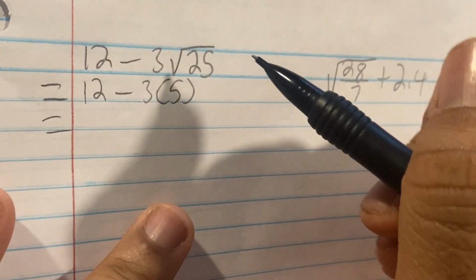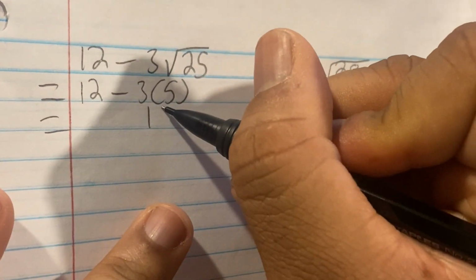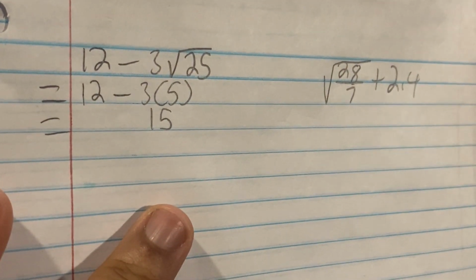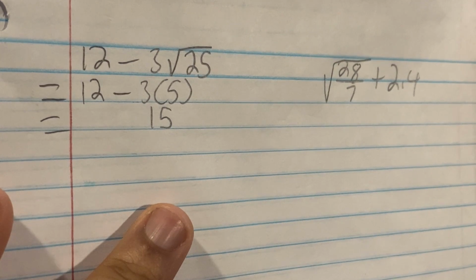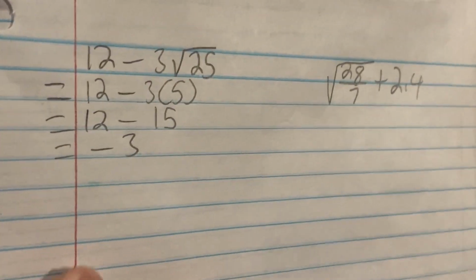What is 3 times 5? Oh, 15. Let me see something. Yep. So it's 15. I just had to check the answer was correct. So it's 15. And then what's 12 minus 15? -3. So that's our answer.